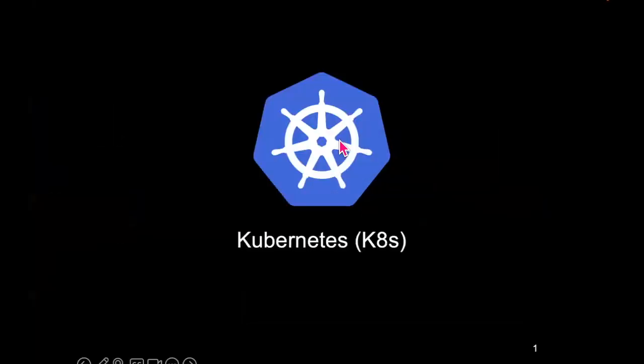I want to continue on with our look at Kubernetes. And so what we know is we know about pods, we know about replica sets, and we know about deployments. Now, in real life, the only thing you would really deal with are deployments.